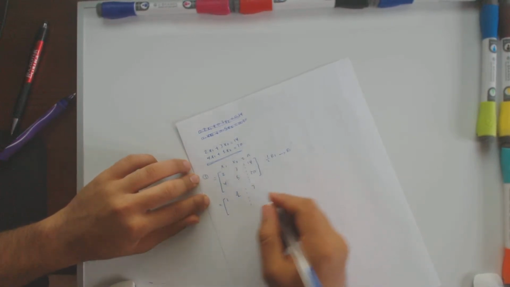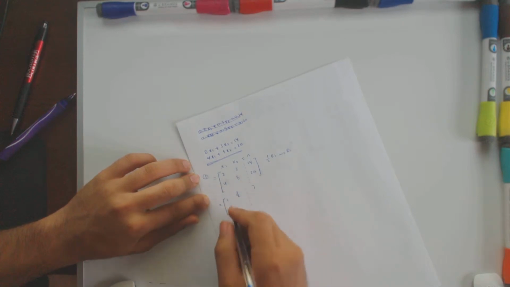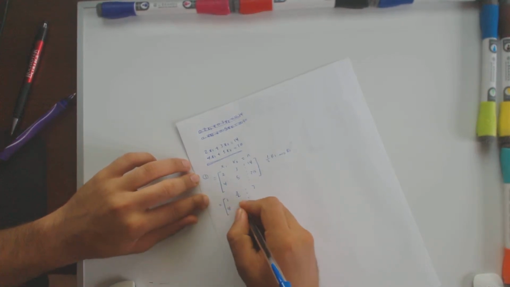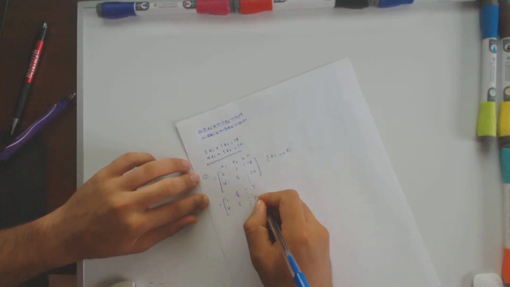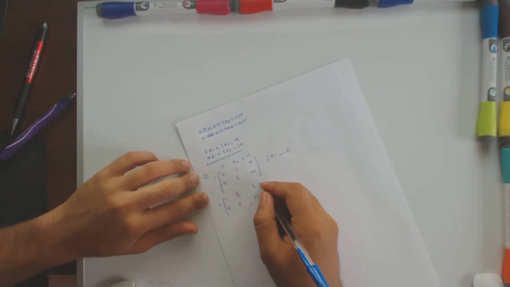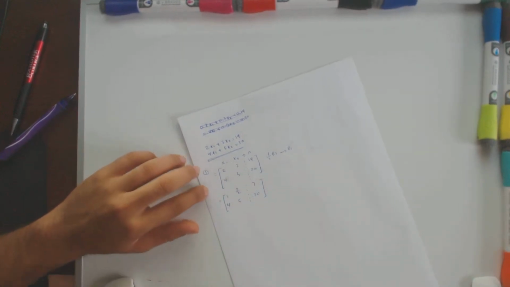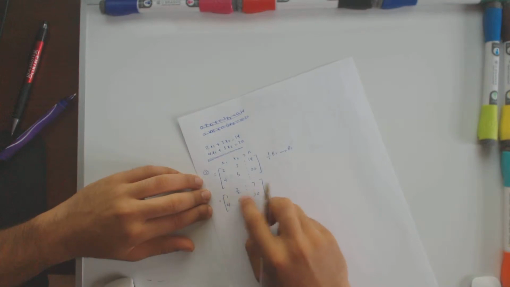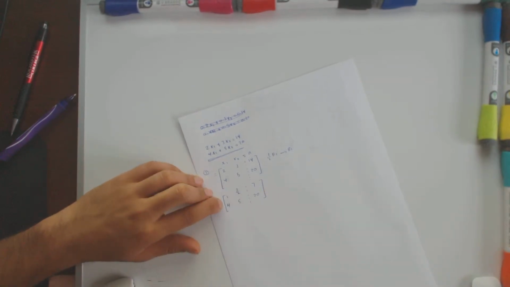Now let's leave these numbers as they are, and we will try to solve the 4 and make it 1. So now we finished the first row by making it 1.